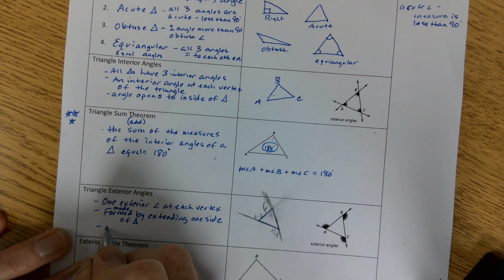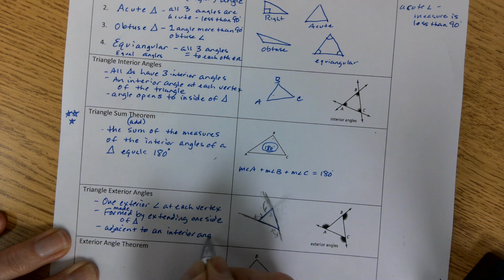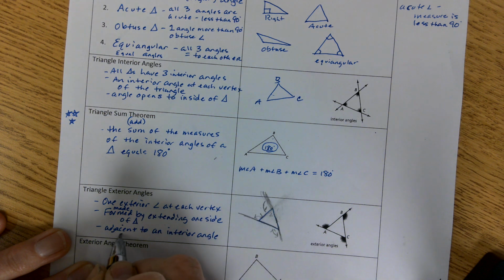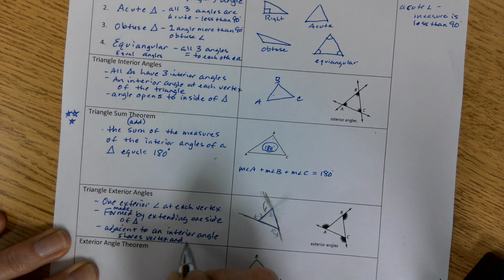And it is adjacent to an interior angle. That means it shares a vertex and a side, or a ray.